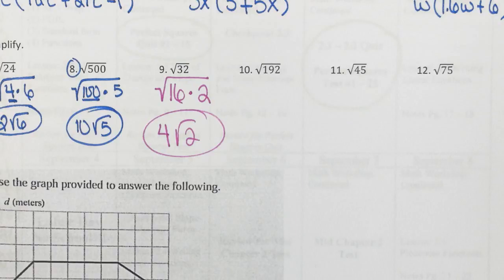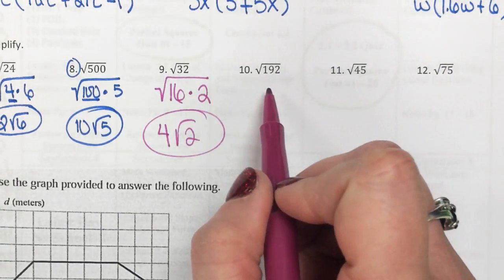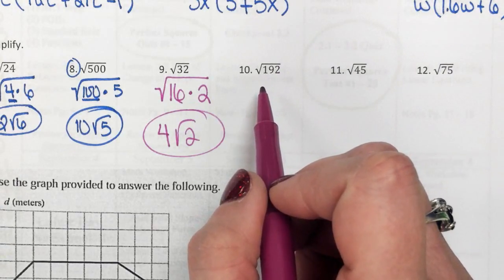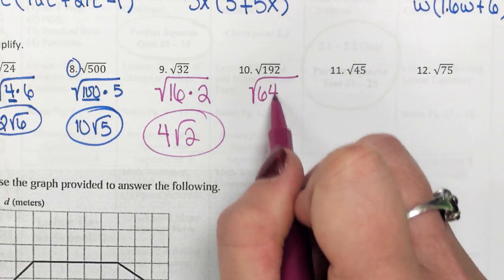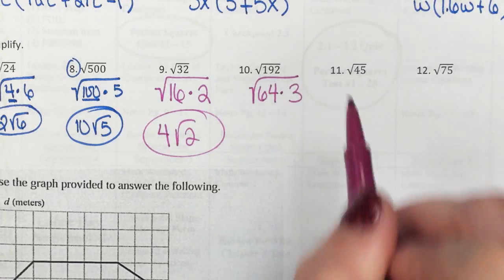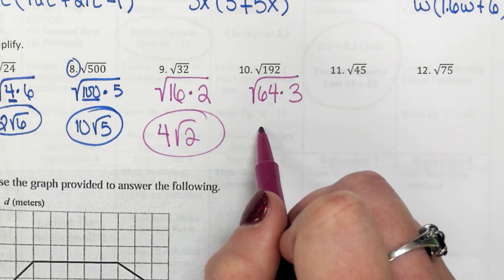Does the 4 have a square root on it? No. So do not try to take the square root of it. It does not have a square root. It is just 4. All right, what about 192? What perfect square goes into 192? 64 times 3. What's the square root of 64? 8.